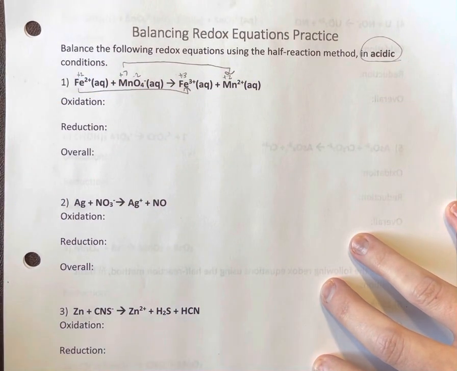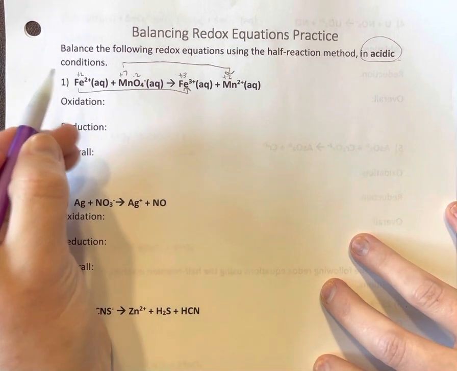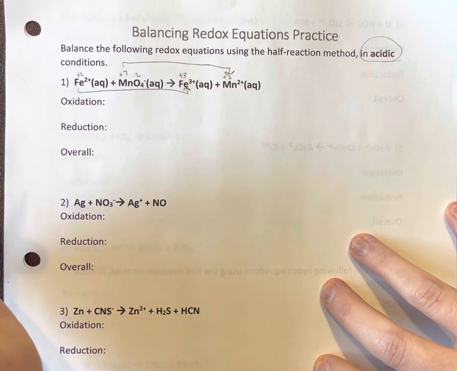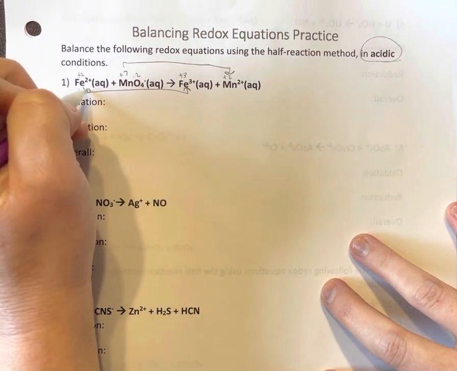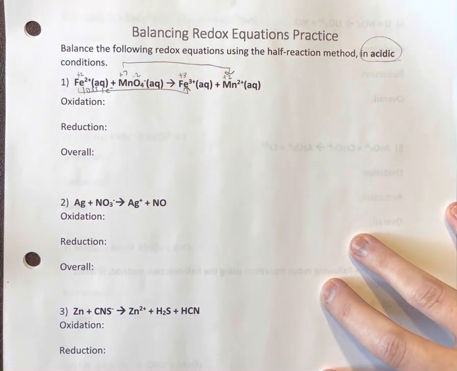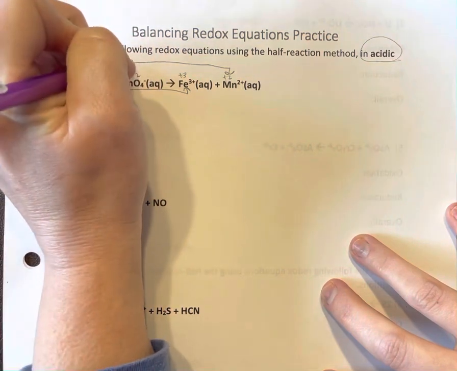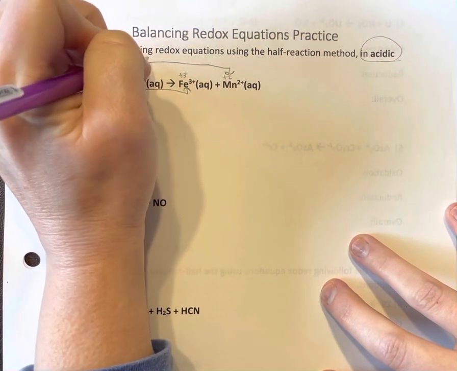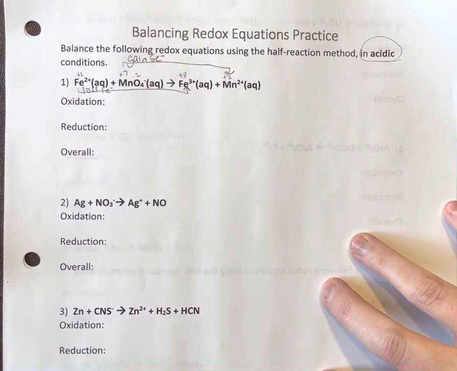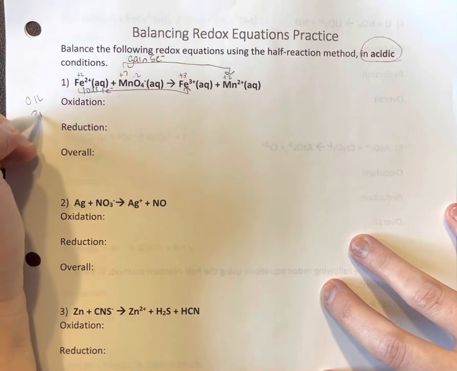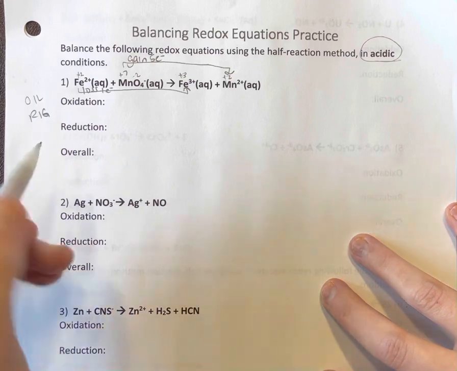All right, so here we have iron going from +2 to +3, so that's a loss of 1 electron. And manganese going from +7 to +2, so that's a gain of 5 electrons. All right, so remember here we have OIL RIG. Oxidation is loss, so that's going to be iron.